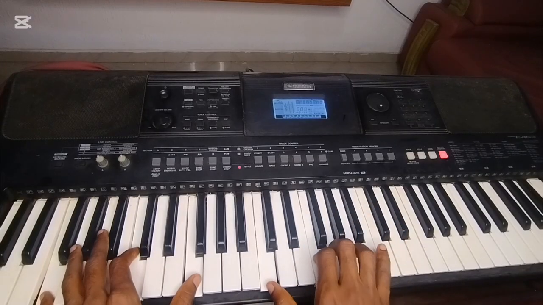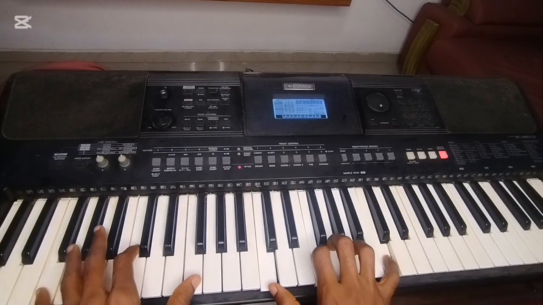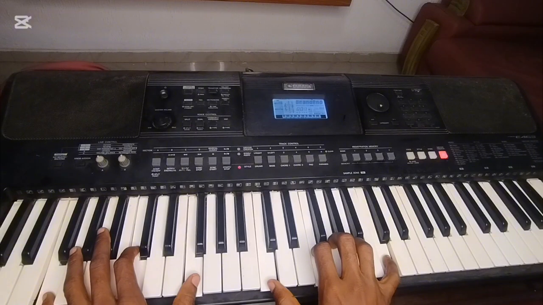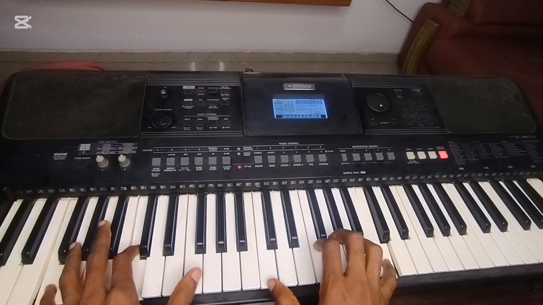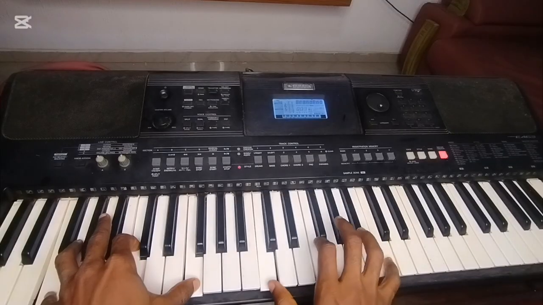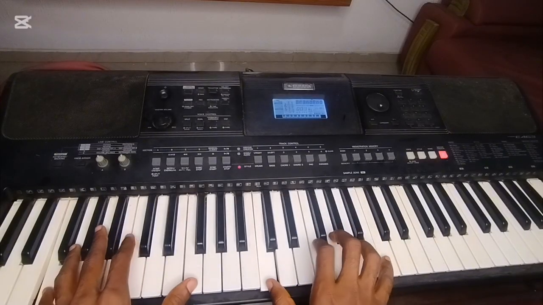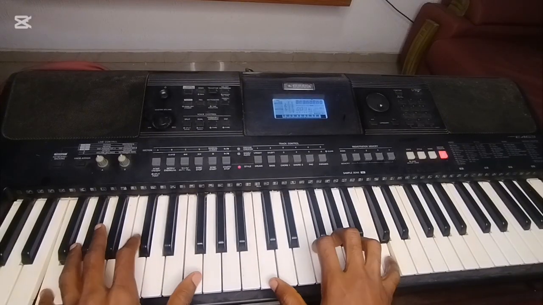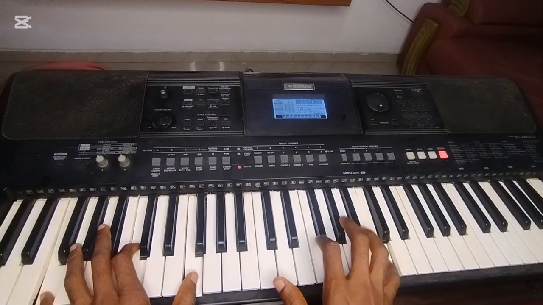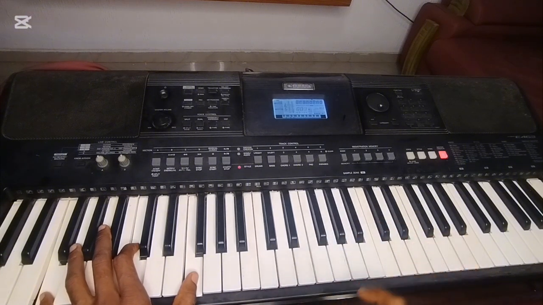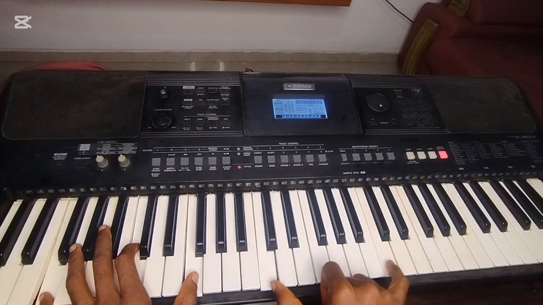I'm just playing around the notes. So this is the chord. I'll just be doing something like a finger. You are mighty. Something like you are mighty. See what I was just doing.